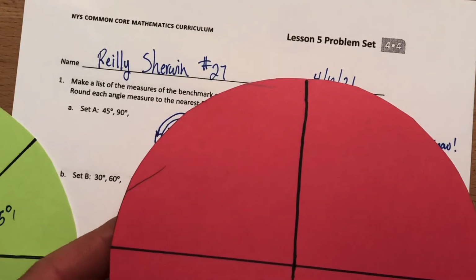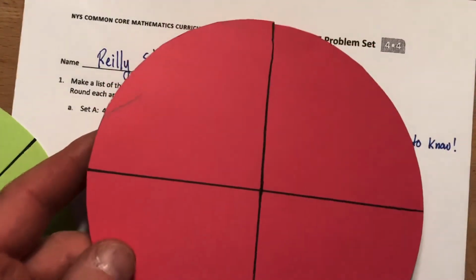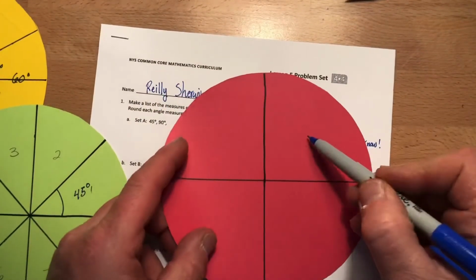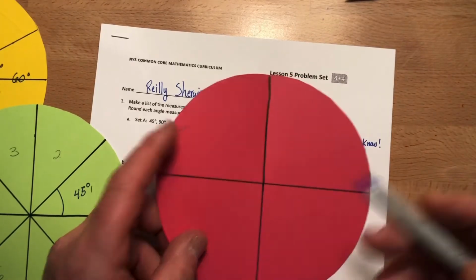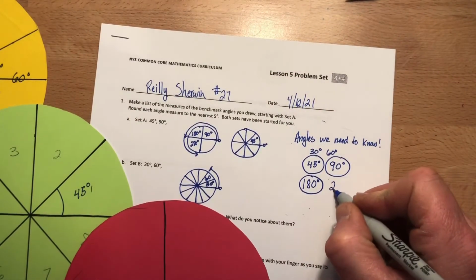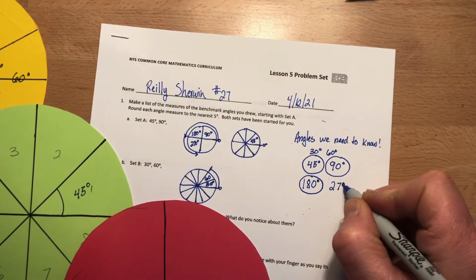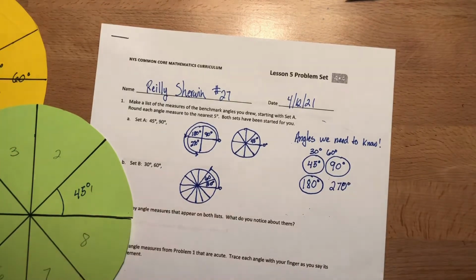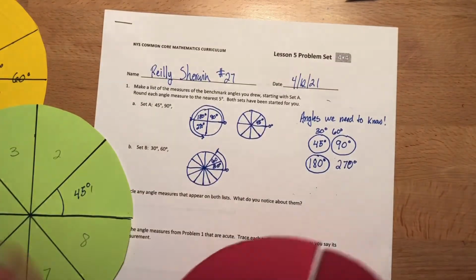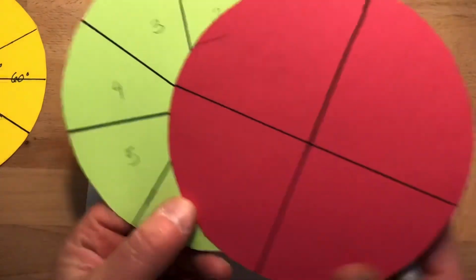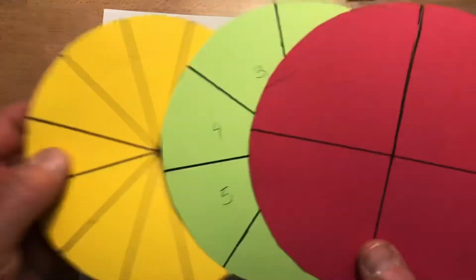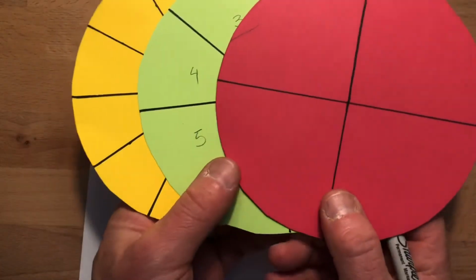All right, we should also know what 270 is. It's 90, 90, and 90, which gives me 270 degrees. And then finally, all of these circles have this one in common. They all have 90 degrees in common, but they all are circles.